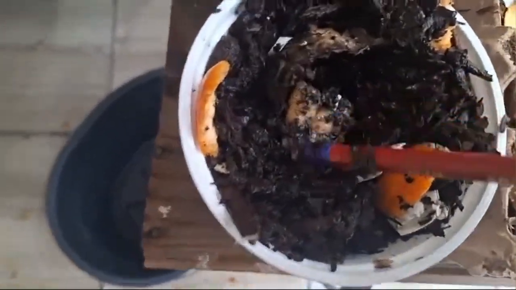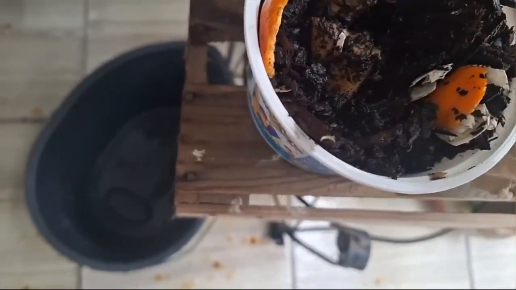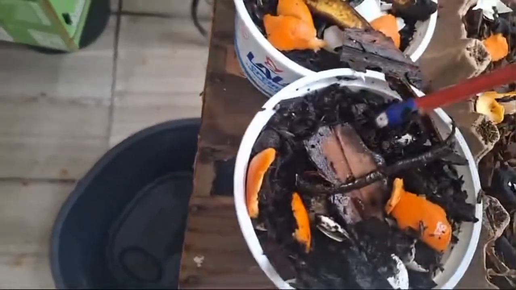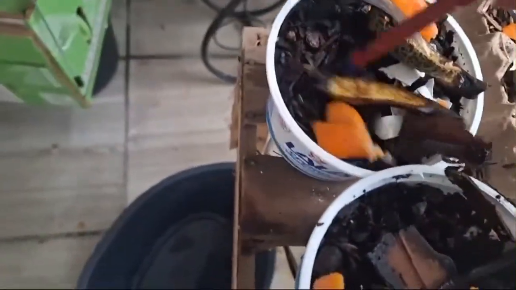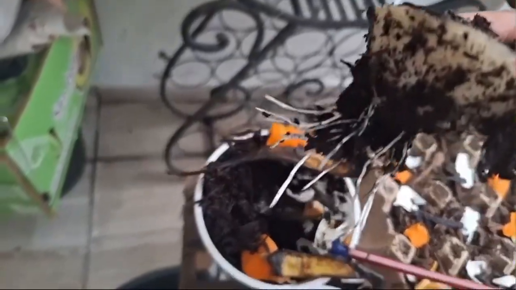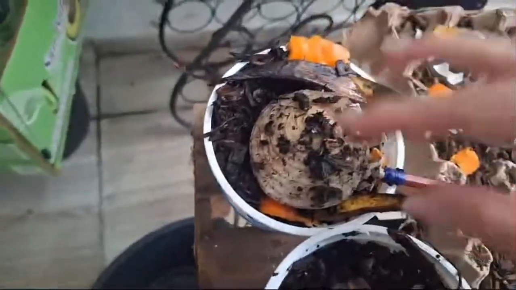So here is one of the potatoes. It's like a piece of it. It didn't grow because it had to be cut in half and put in water before being planted. This is the onion. As you can see, it has roots. So it did grow. Yes, this can be planted.